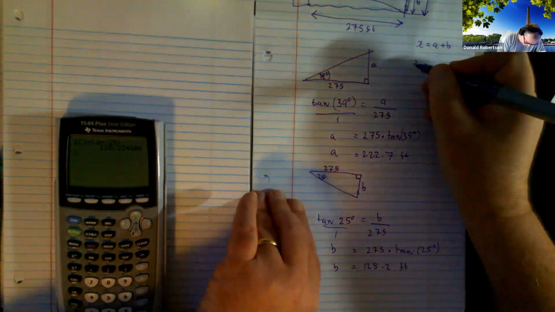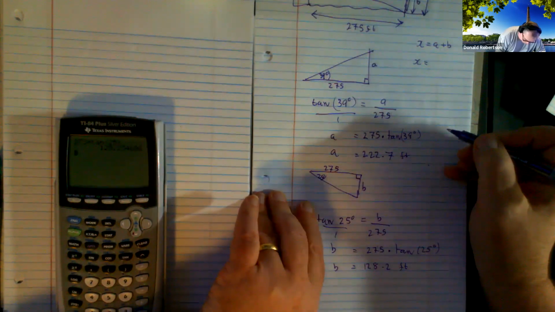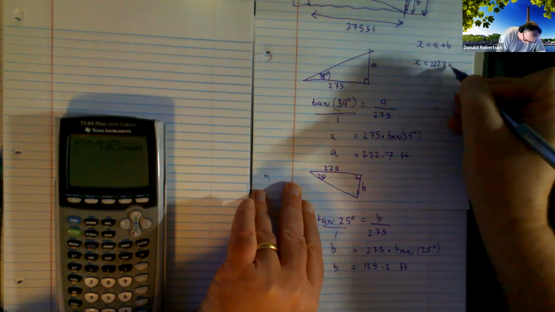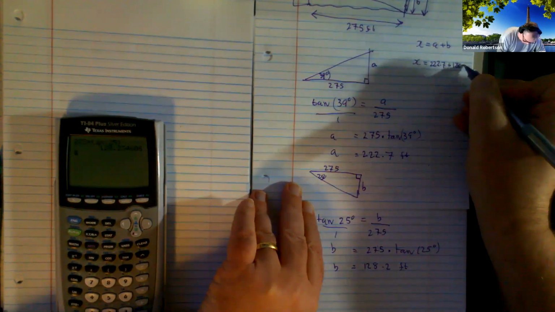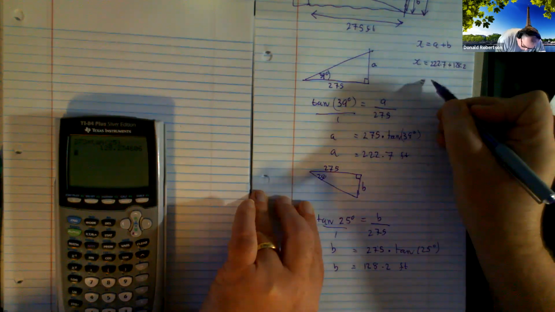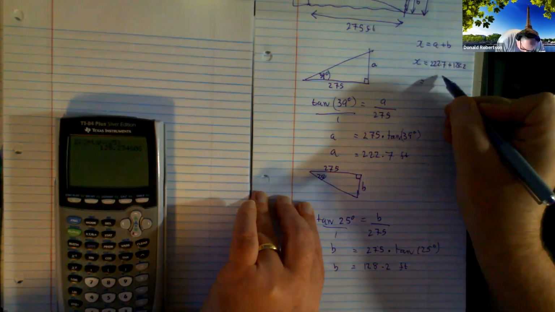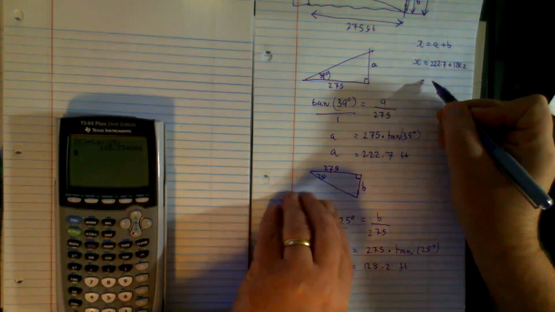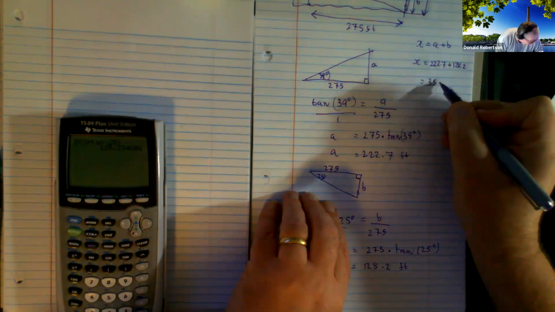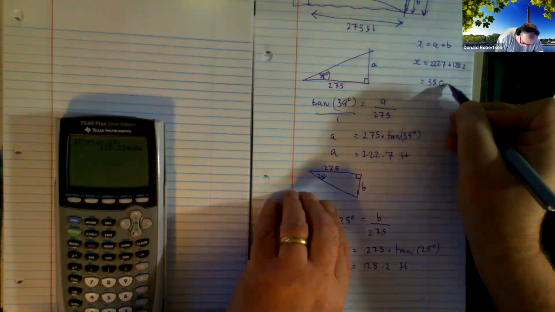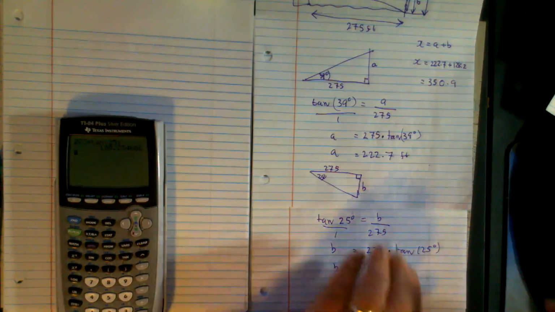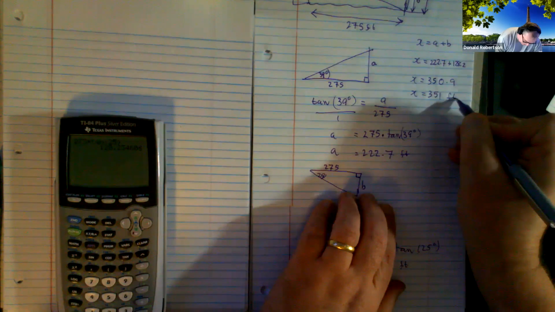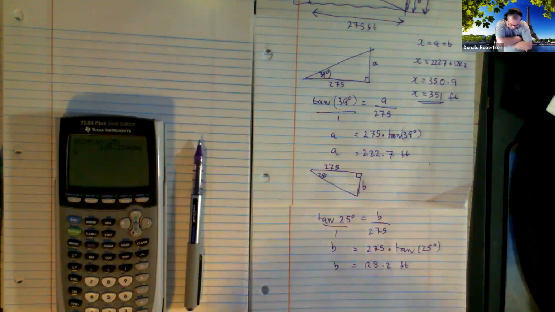And so our answer, the total height of the water tower, is A, 222.7, plus B, 128.2, which gives me, what does that give me? I got 350.9. And that's right, except they want the answer to the nearest whole number. So to the nearest whole number, it's 351 feet.